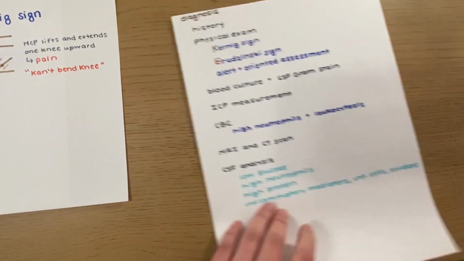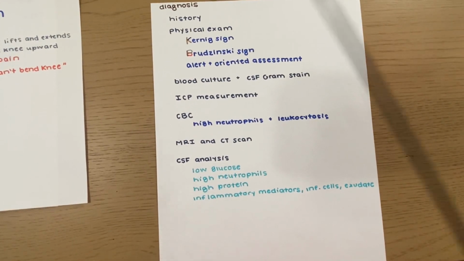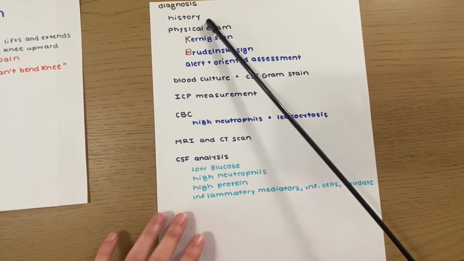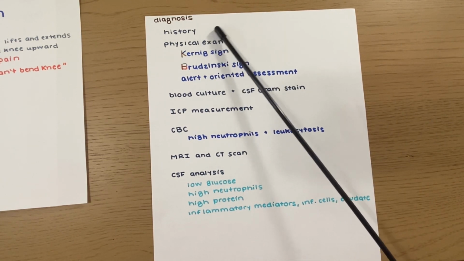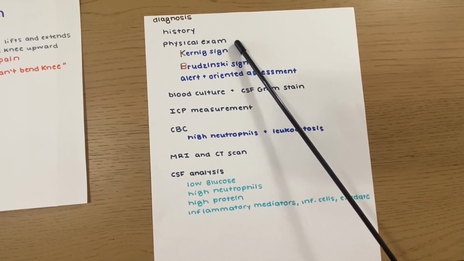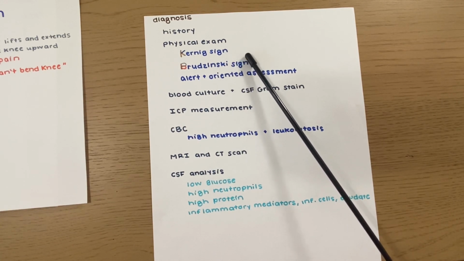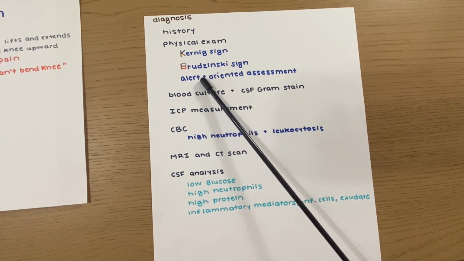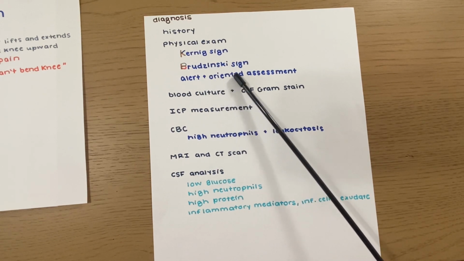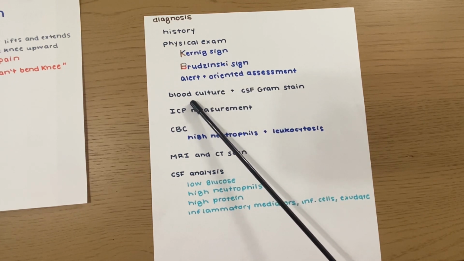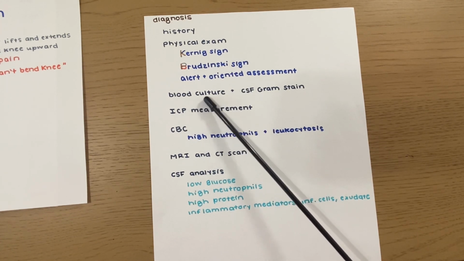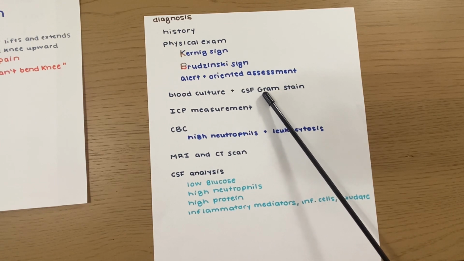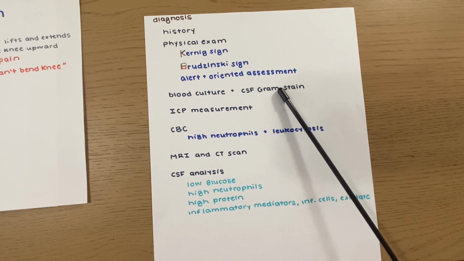And then diagnosis for bacterial meningitis, you would get their history, see if they've been living in close quarters, like in a college. You would perform a physical exam looking for a Koenig sign, Brudzinski sign, test their alertness and other symptoms. And then you want to test if there's bacteria, the Neisseria meningitidis, in a blood culture or a CSF, cerebral spinal fluid gram stain.